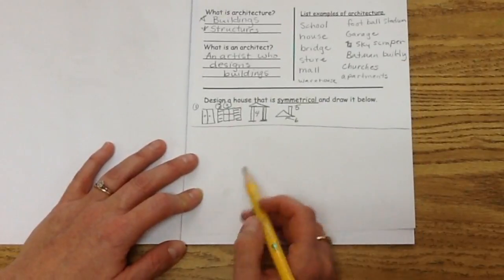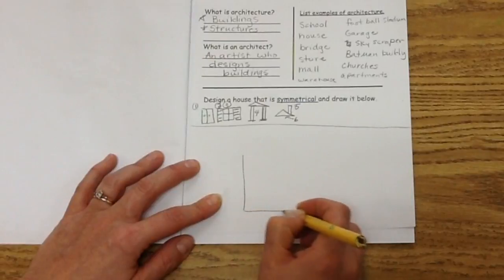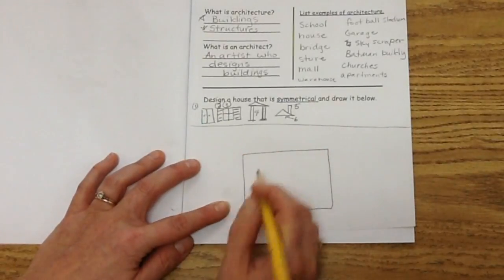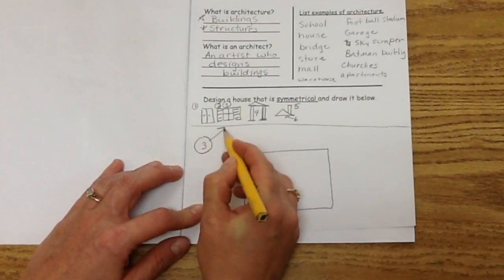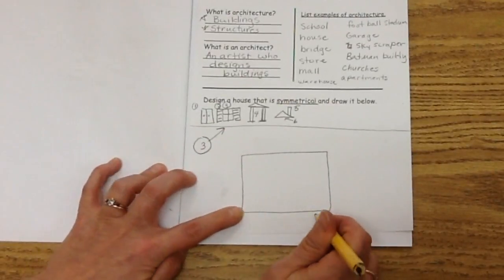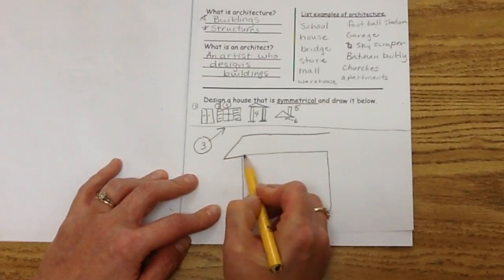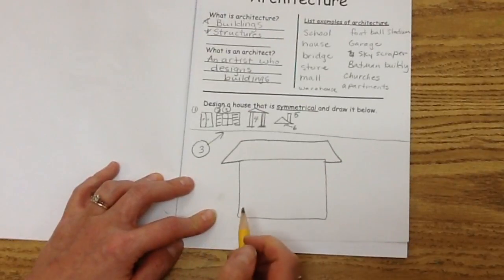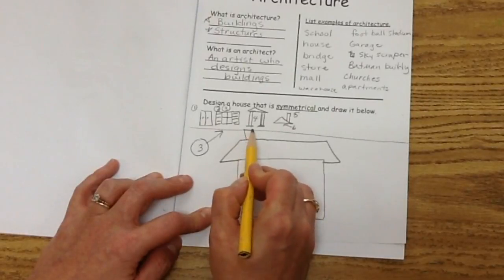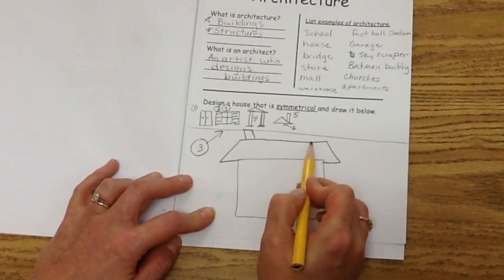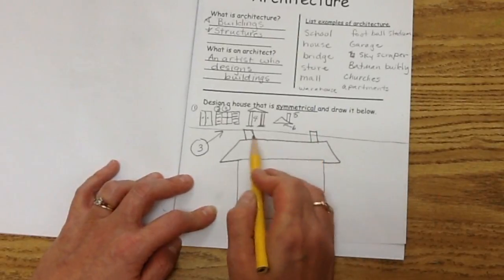So down here below, we're going to make a building that is symmetrical, the same on both sides. So I'm going to start with a rectangle. Okay, it has to include at least 3 architectural elements. So here's my house shape. I'm going to go ahead and put a roof. I think I'm going to put a flat roof on it that just has a little slope like this. Oh, that means I have to do the same on both sides. How about a chimney? If I put a chimney over here, what do I have to do on this side? That's right, has to be symmetrical, the same on both sides.